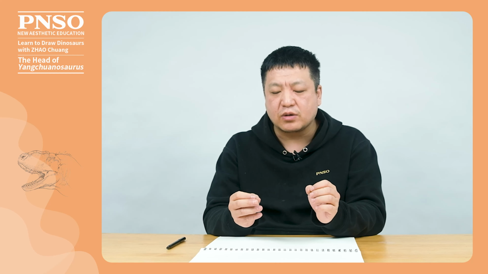Viewed from the side, Yangchuanosaurus is an animal with a relatively tall and round head, but when it raises its head, and we look at it from below, its head looks slightly narrower. When drawing, we should consider many detailed partial occlusions between the front and back parts. Before drawing, we should consider which part to draw first, and which part next.